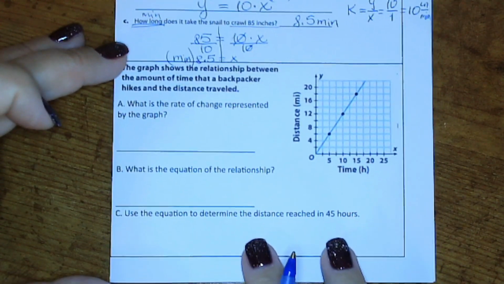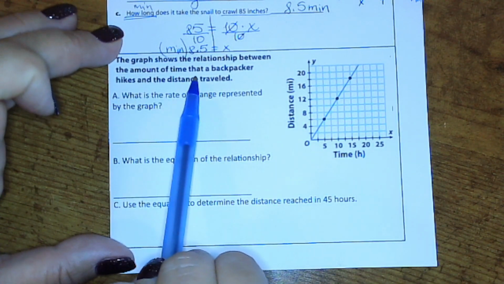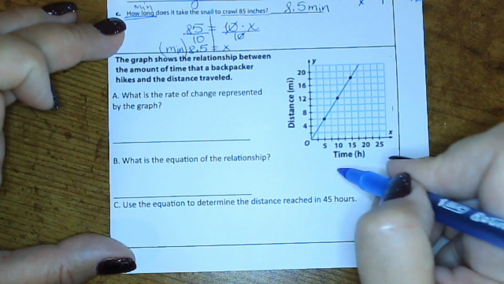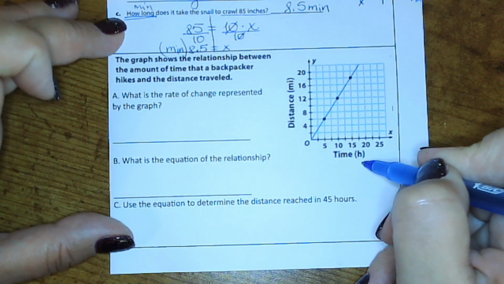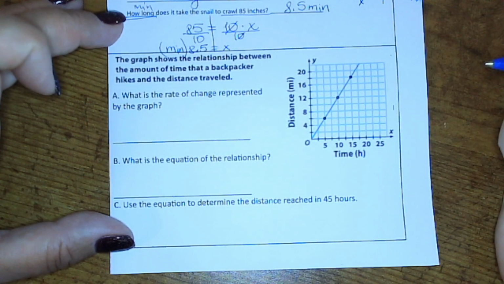Let's see this again. In the graph, we have the relationship between the amount of time that a backpacker hikes and the distance traveled. So on the x, we have time in hours. On the y, we have distance in miles.